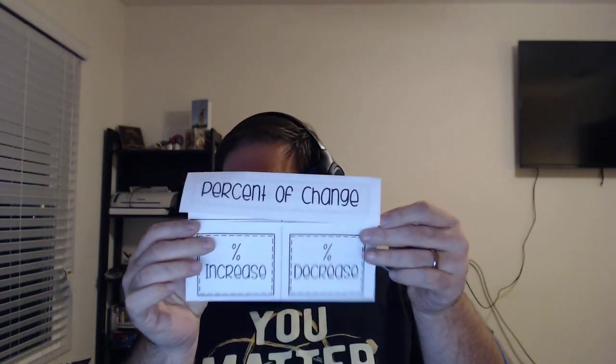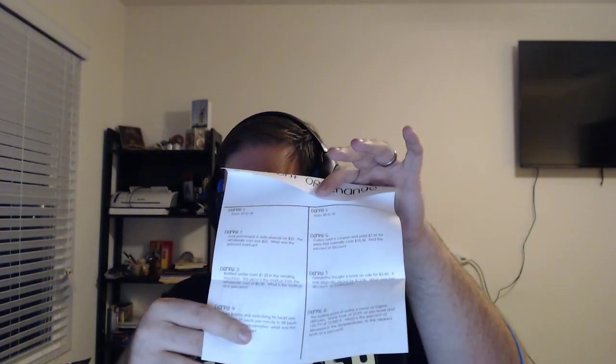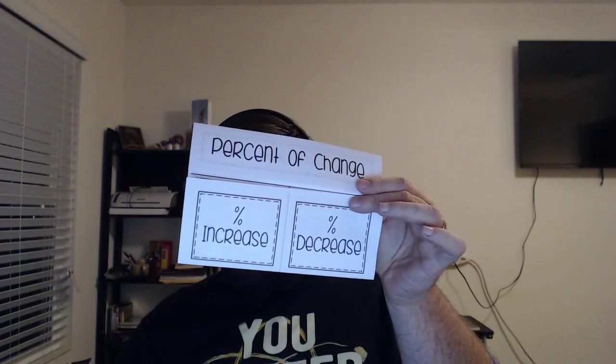And when you're done folding them, you will have a sheet that looks like this, percent of change. So when you flip this side up, it's going to have all your info here. When you flip this side down, it's going to have all of our examples that we're going to go over. So go ahead and pause the video and let everybody get this handled and glued into your page. Make sure that you date and number your page in your math notebook. When you're done, go ahead and unpause the video. I will be here.